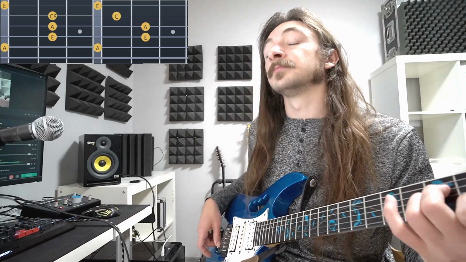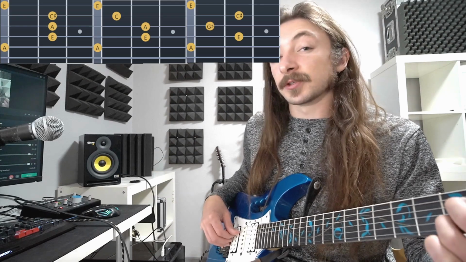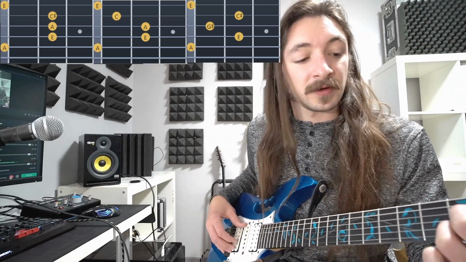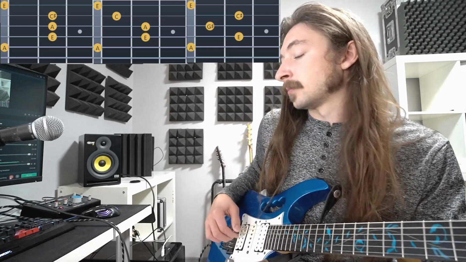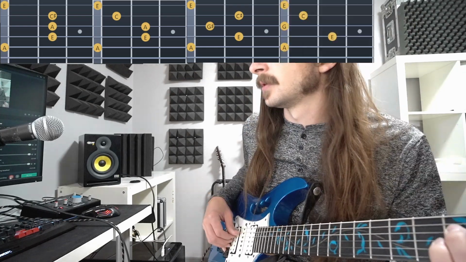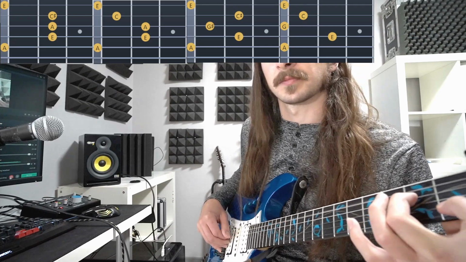Now let's play the minor chord shape. We need to flat the 3rd. That's our standard A minor chord. Now let's play the major 7 chord shape. We gotta add that major 7. Now let's play our minor 7 chord shape.